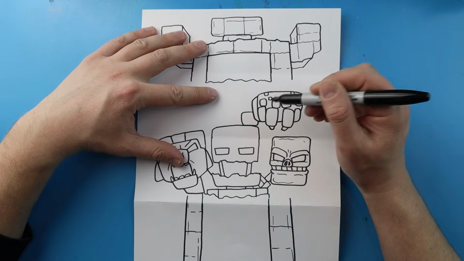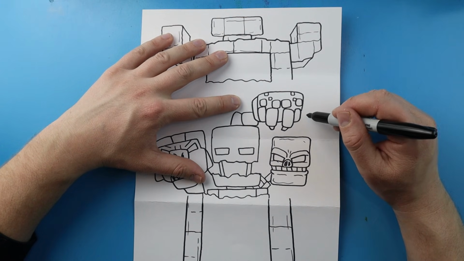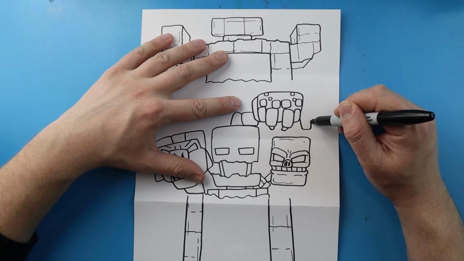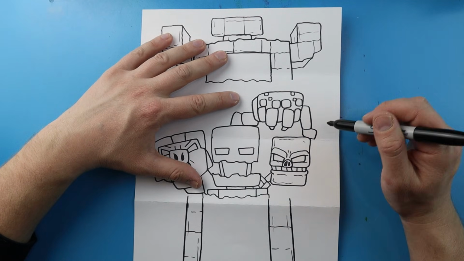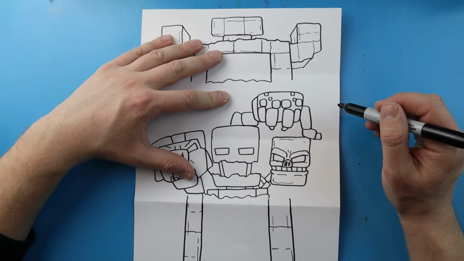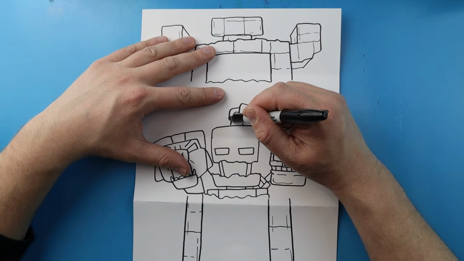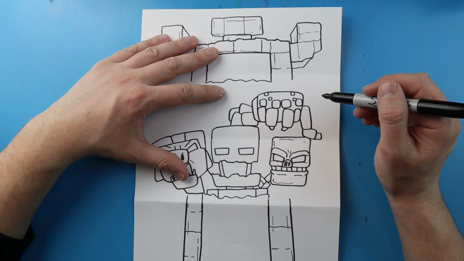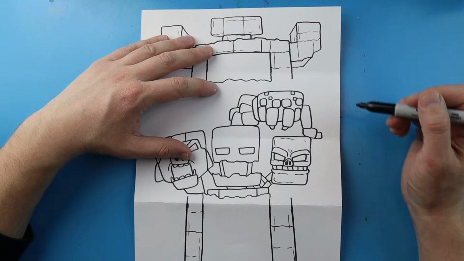We're going to round off a square here. And then one here. Then we'll make another square here. And then one here. A little square at the bottom. Then we'll make a couple more little square shapes around here for legs. And then a big square shape over here for the body.